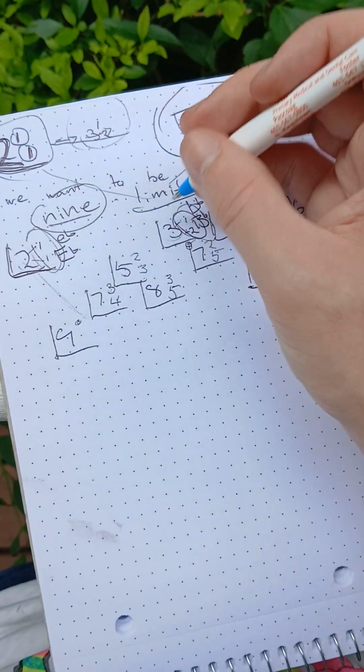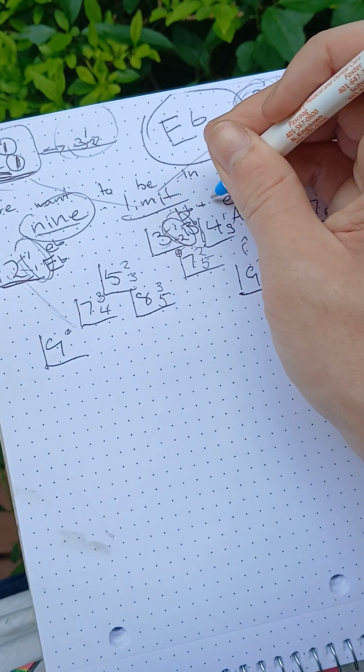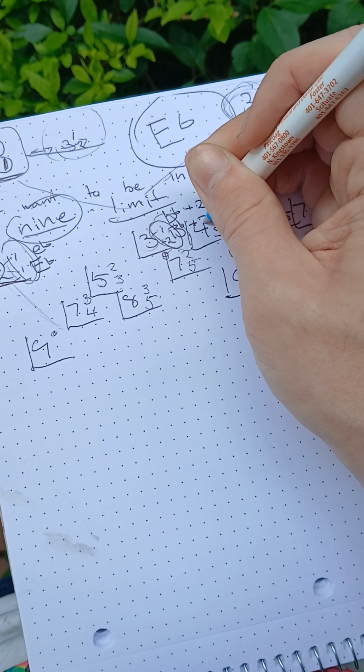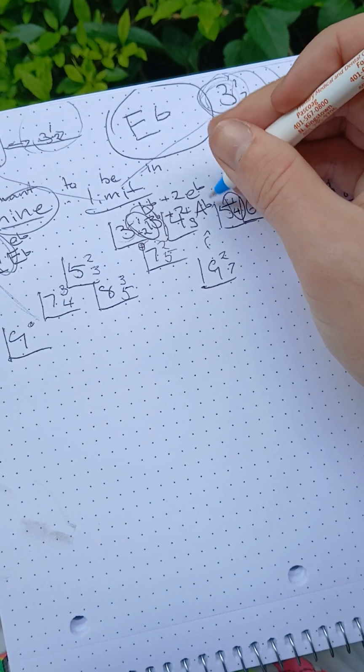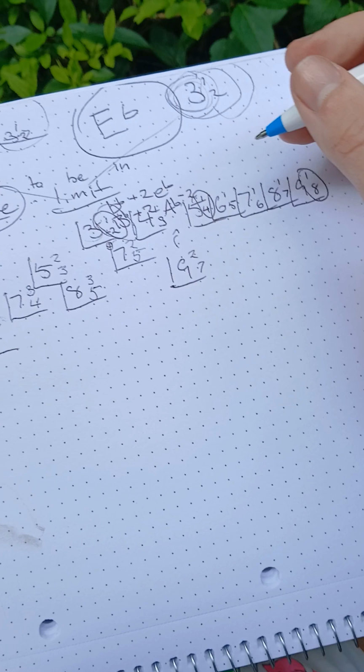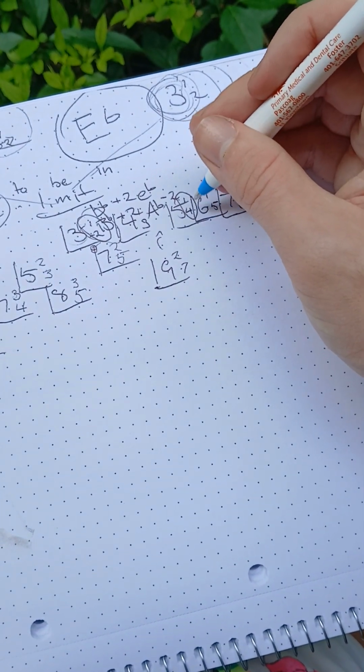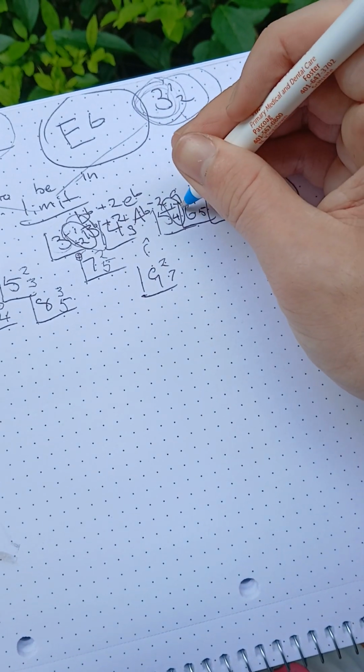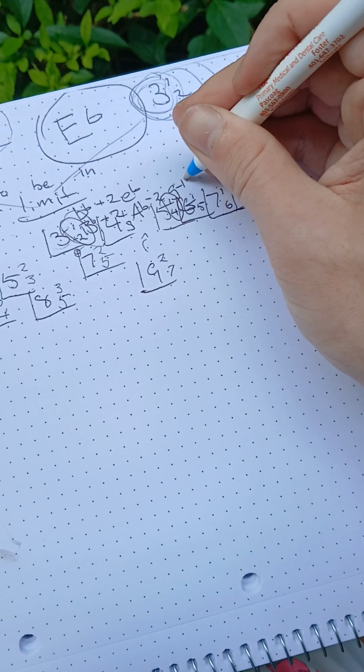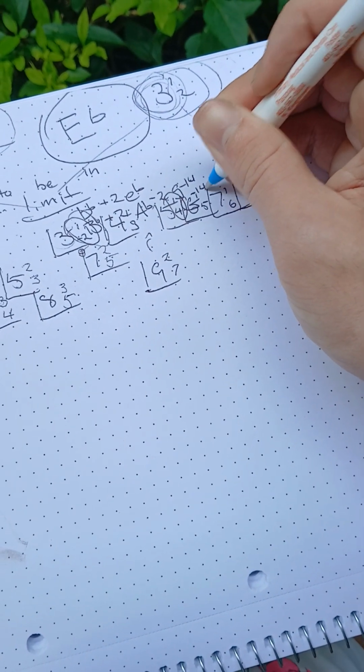So this is going to be at pitch, this is going to be plus 2 cents, this will be plus 2 cents, this will be at pitch, this will be minus 2 cents because it's an A flat. Here we're going to have G natural and G natural both minus 14, minus 14.